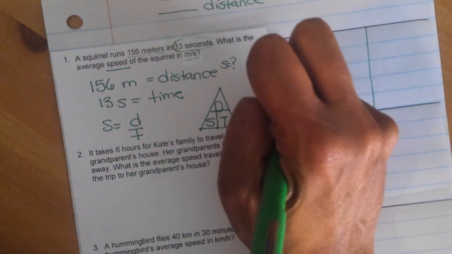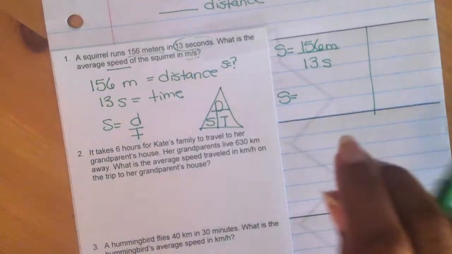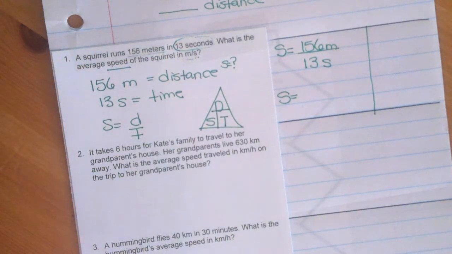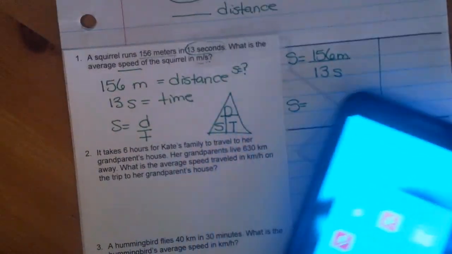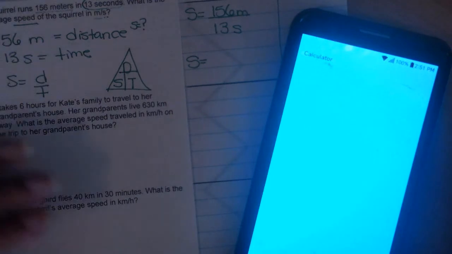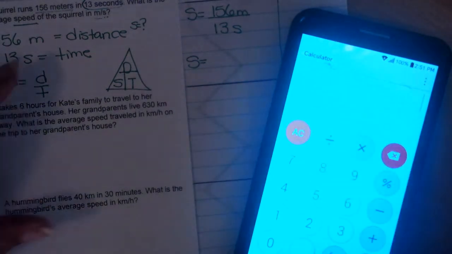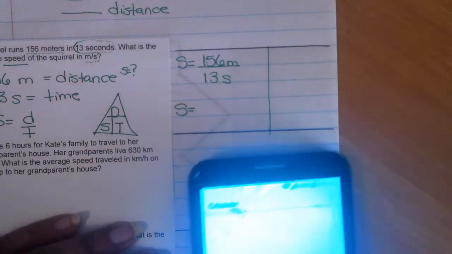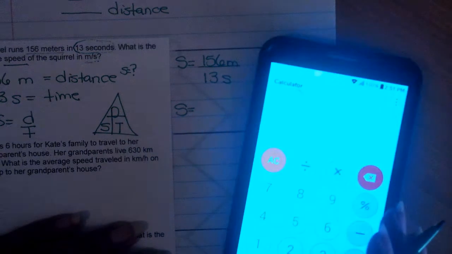Okay, so now we do the math. So your speed is equal to, let me grab my calculator. All right, so my speed is equal to, okay, I'm trying to do it so you can see.